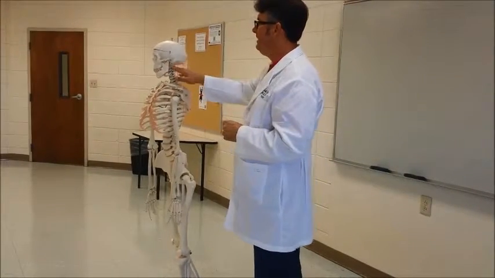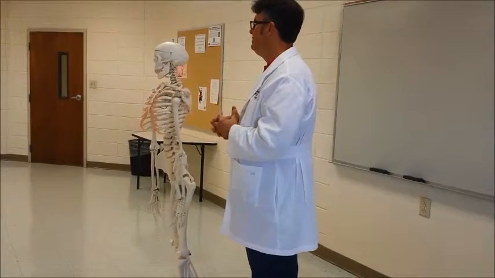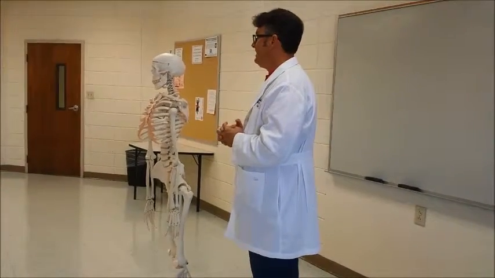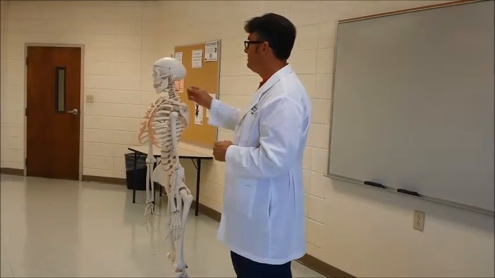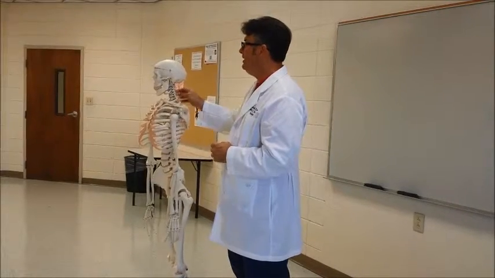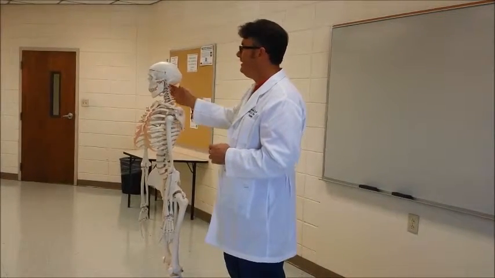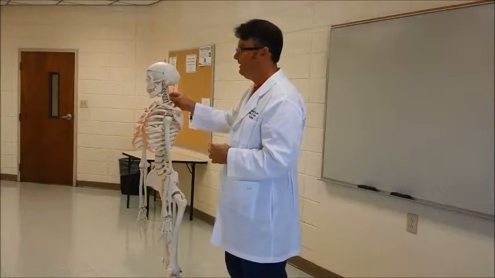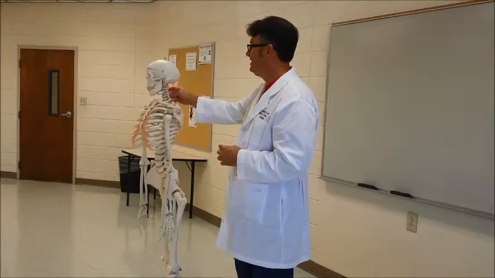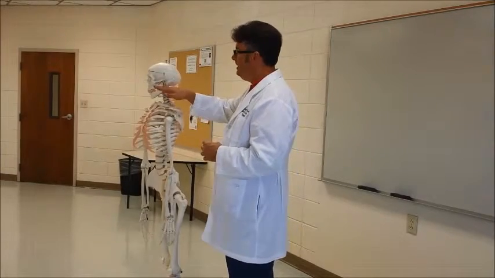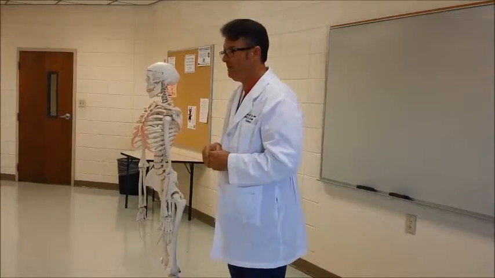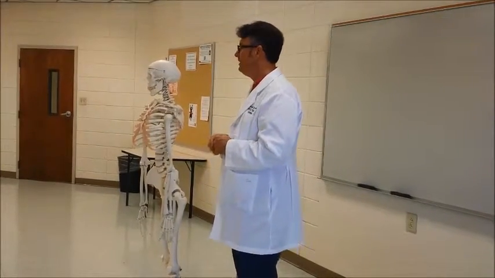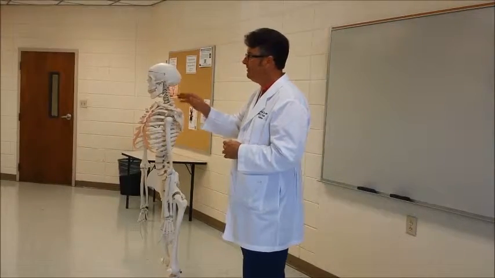There is a very delicate disc inside of this joint. What I find as a chiropractor is oftentimes misalignments of the neck refer pain into this area, and a lot of times adjusting the neck, correcting the subluxations in the neck, will help reduce this pain. I'm not saying that TMJ pain is not real, but a lot of times it seems to be referred from the neck.